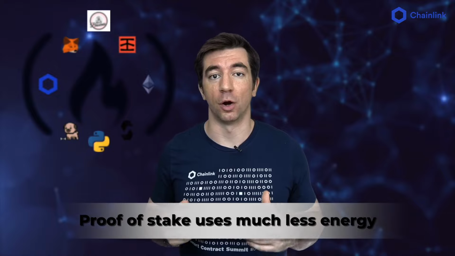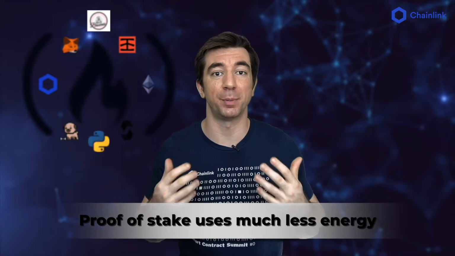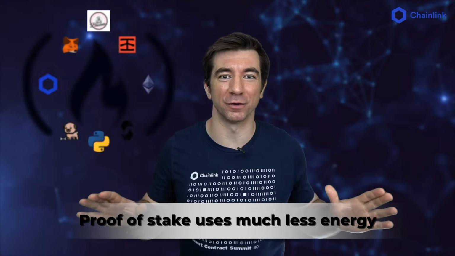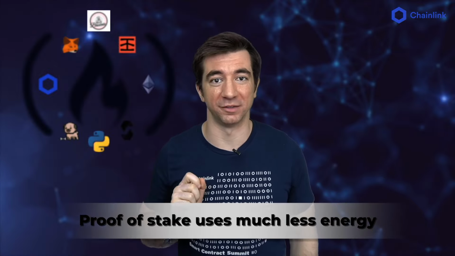Now, proof of stake obviously has some pros and cons as well. Pros are that, again, it is a great Sybil resistance mechanism and a great way to figure out who the author of a block should be. The other pros are that it's way less computationally expensive to figure out the new block, because instead of every single node on the network trying to do this, only one node needs to do this.